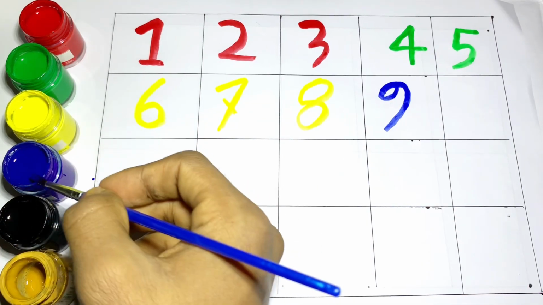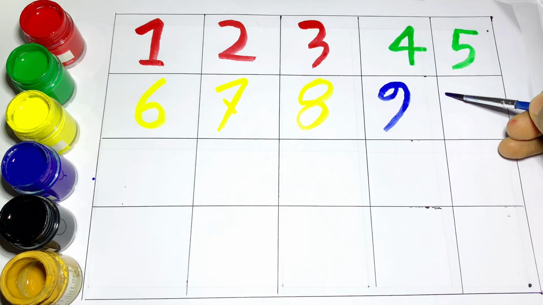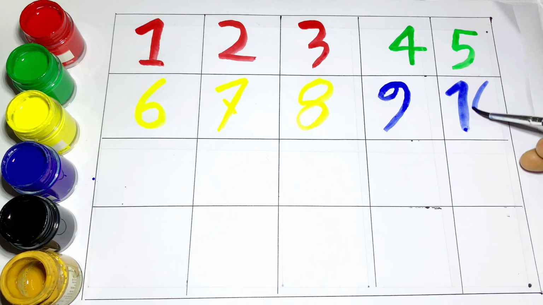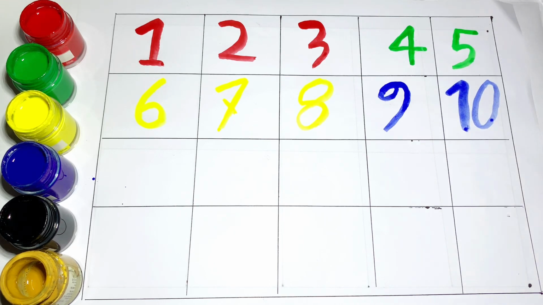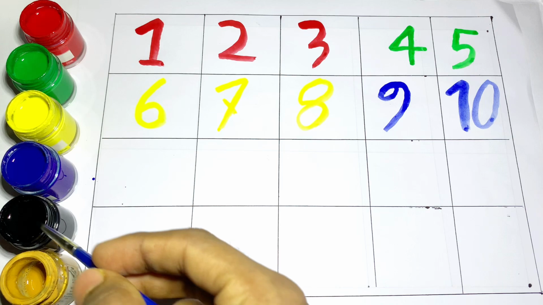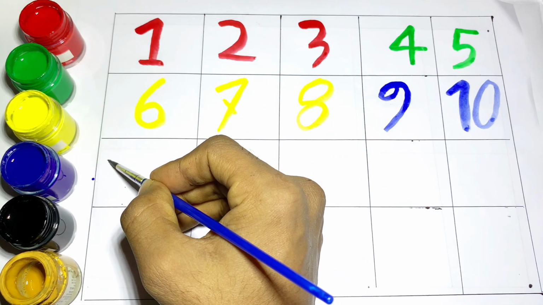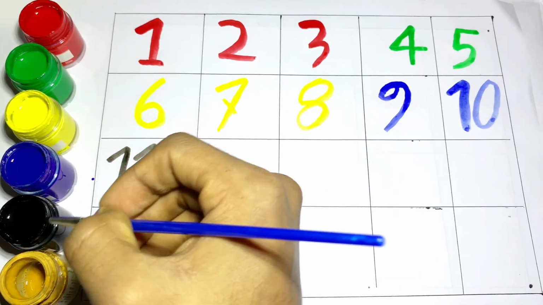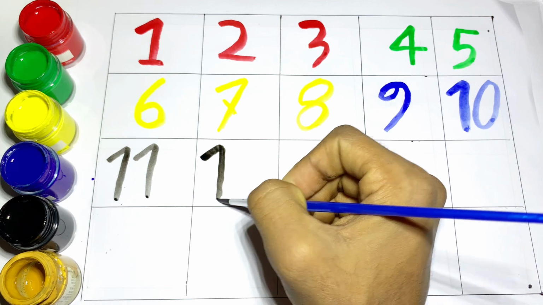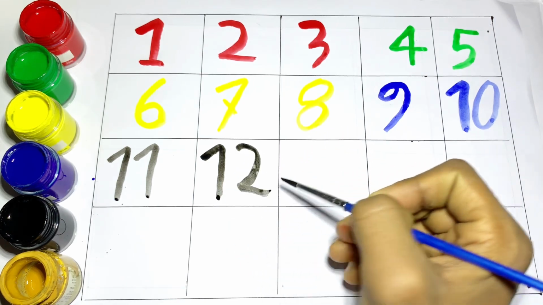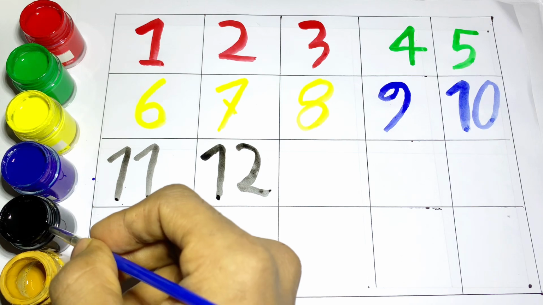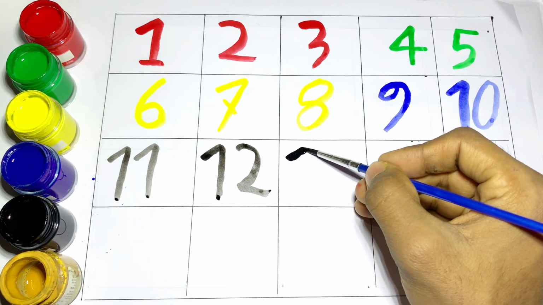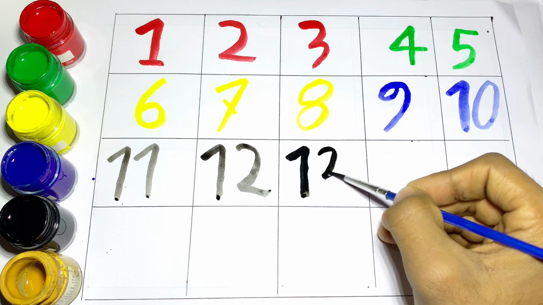Kids write 10. The numbers of 10. T-E-N, 10. Kids write 11. The numbers of 11 and use black color. Kids again use black color and draw 12. The numbers of 12. Kids write 13. The numbers of 13 and again use black color.